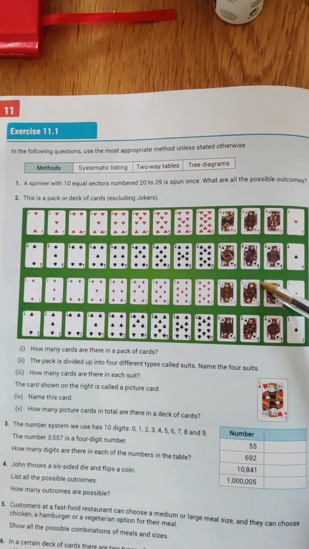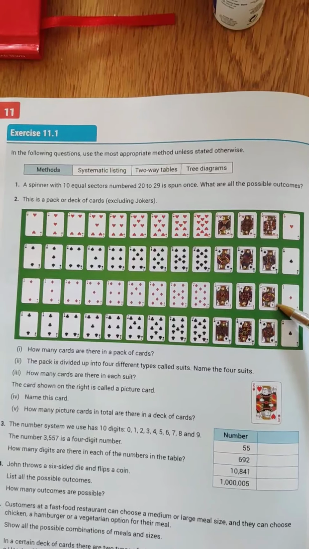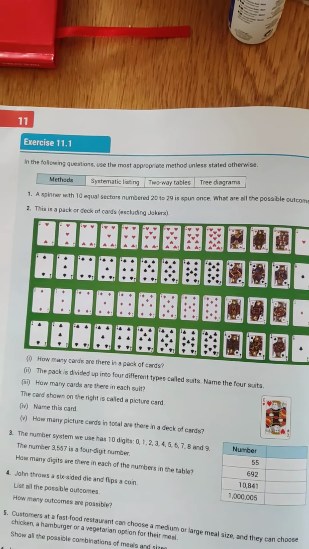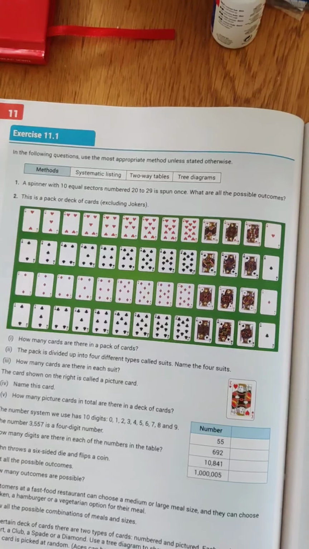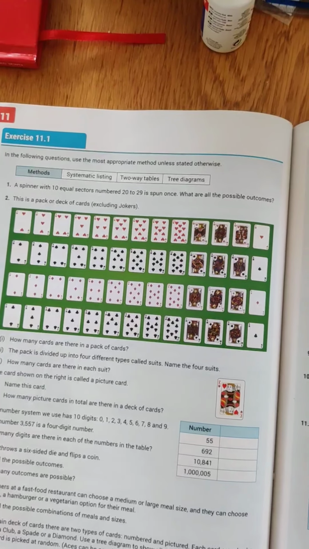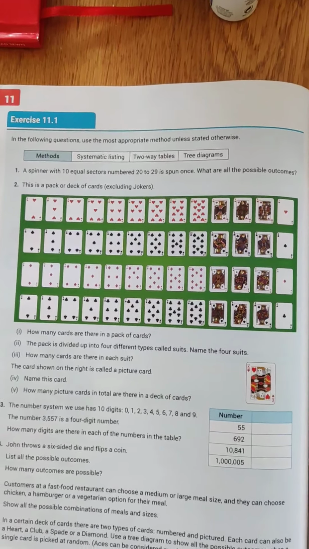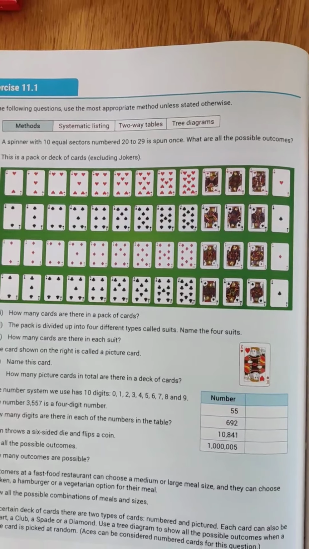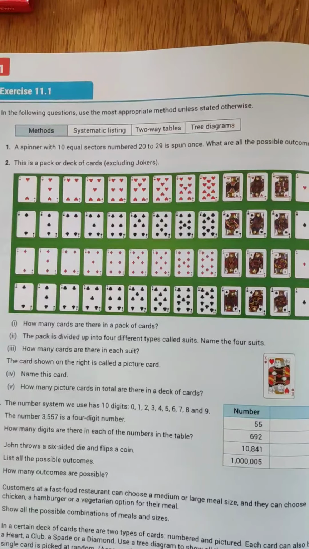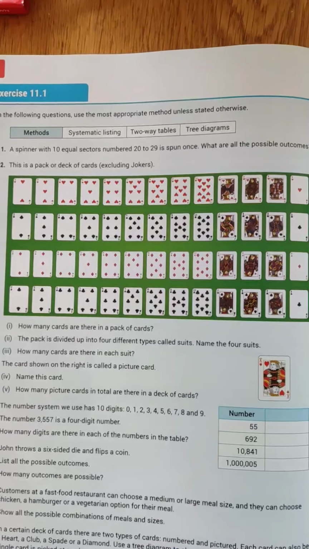The next thing we need to look at is a deck of cards. You should learn what's in a deck of cards. It's an important thing to know for the exam. And for your homework, I gave you question 2 to do, which is that question there. The first part was how many cards are in a deck of cards.